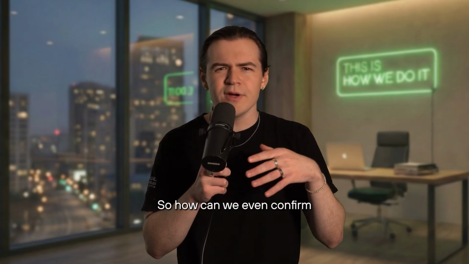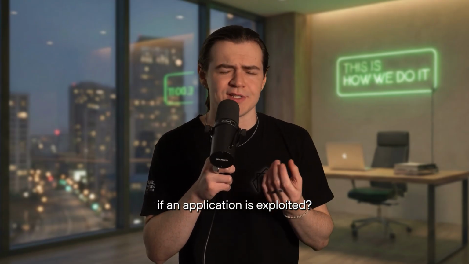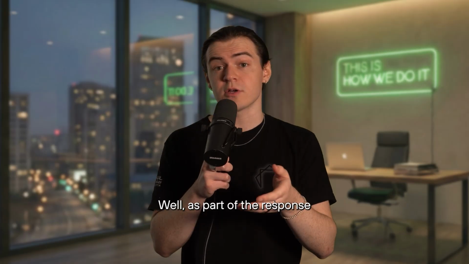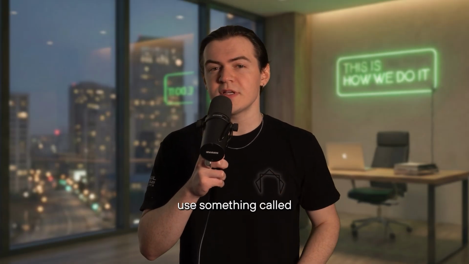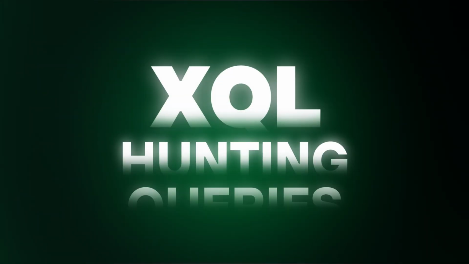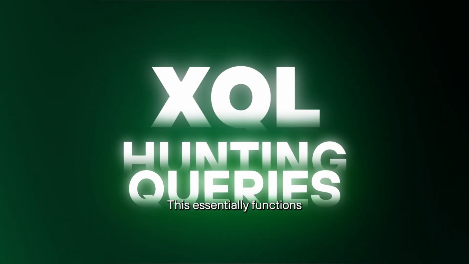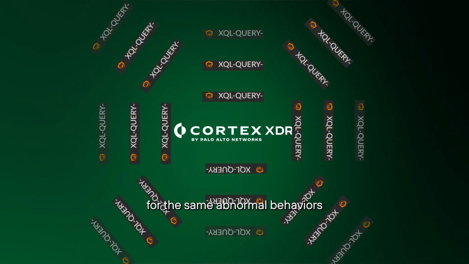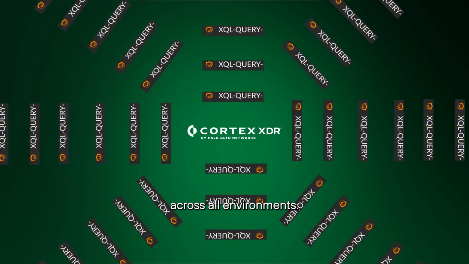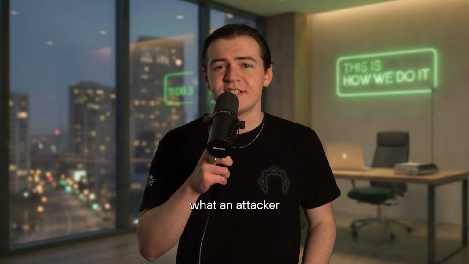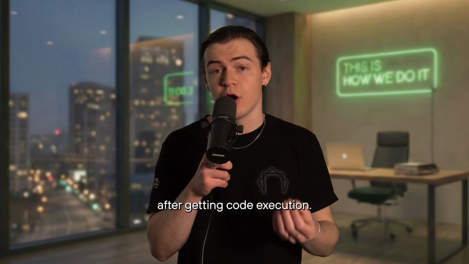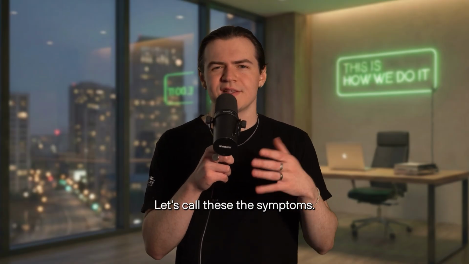So, how can we even confirm if an application is exploited? Well, as part of their response, Unit 42 used something called XQL hunting queries. If you're not familiar, this essentially functions as a way to search for the same abnormal behaviors across all environments. They first focus on what an attacker would likely do after getting code execution. Let's call these the symptoms.